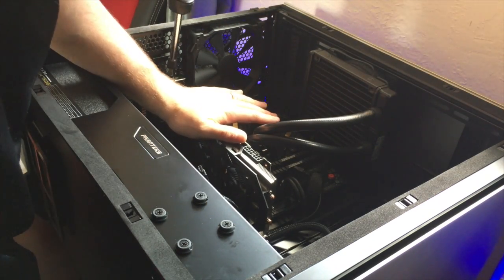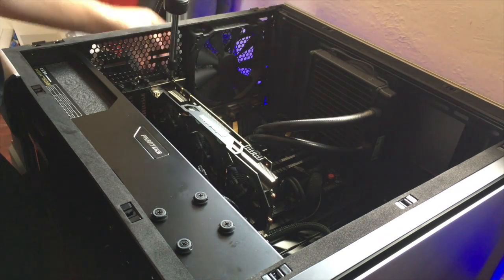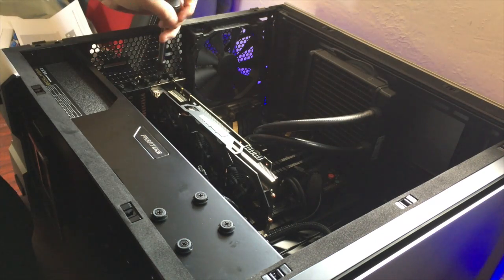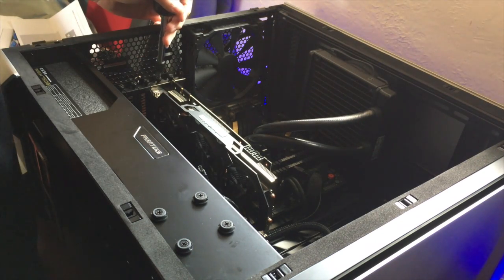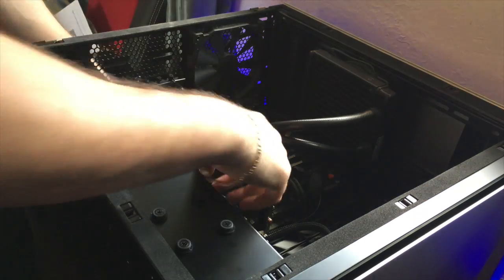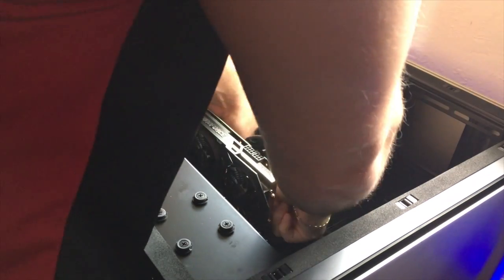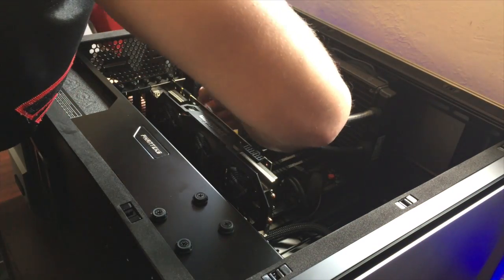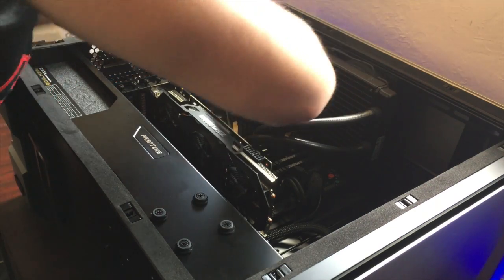So we'll go ahead and install the GPU. This also goes in the motherboard, has a dedicated PCI Express slot for it. And then after this you'll mount it to the back and then you'll put in some power. The power, like I said, goes directly from the graphics card into the power supply.